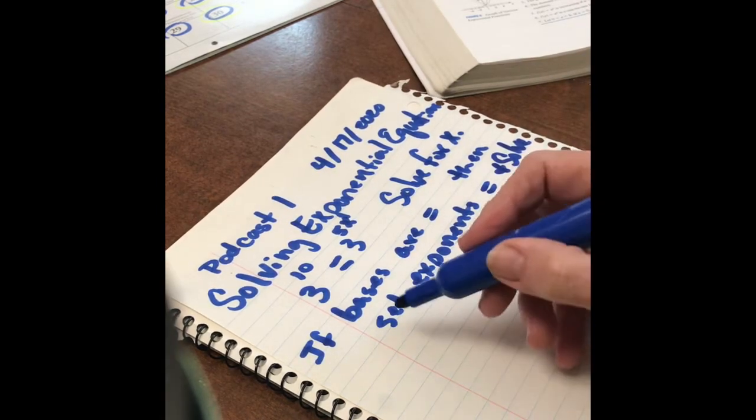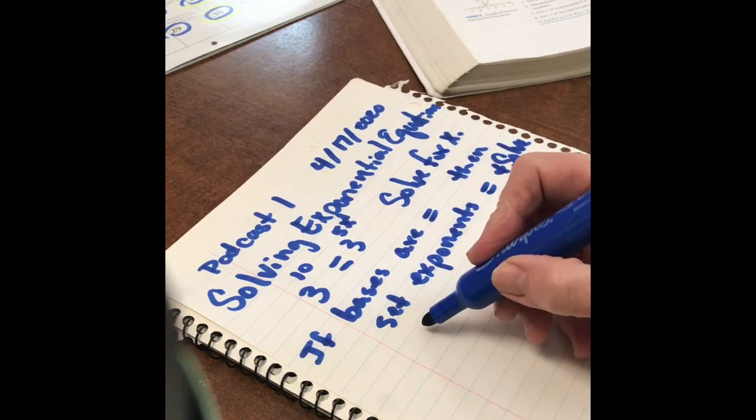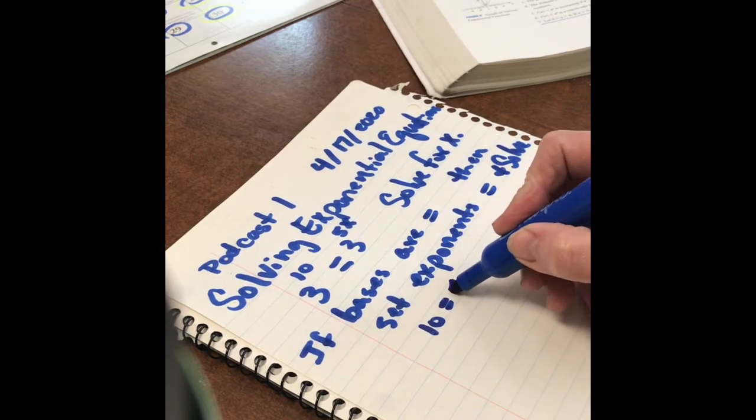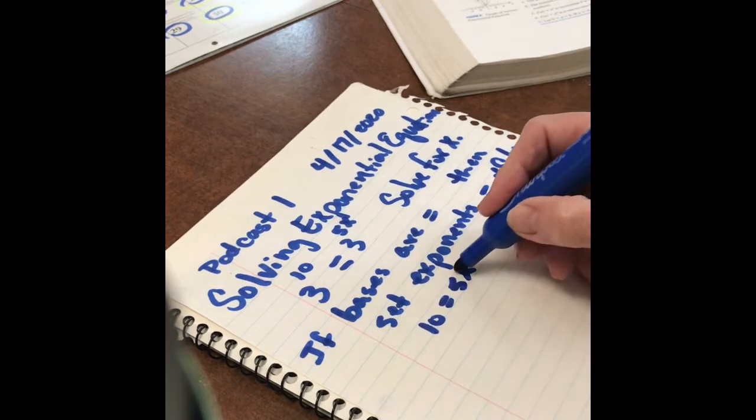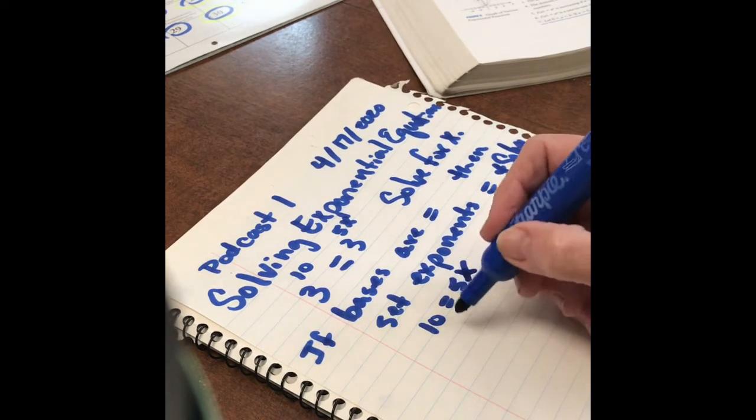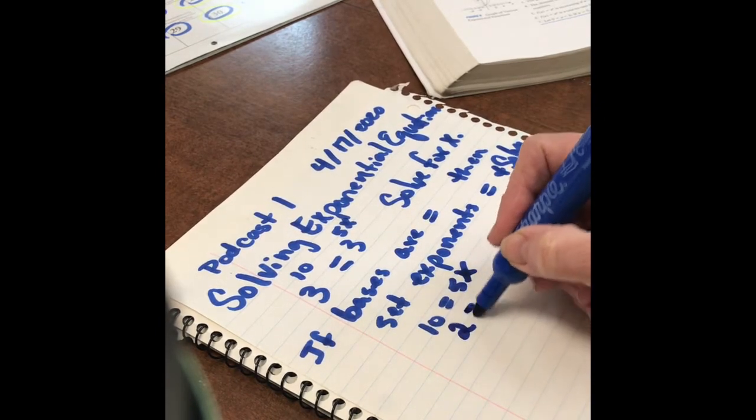Since our bases are equal, we would say 10 equals 5x, and to get x by itself, you would divide both sides by 5, so 2 would equal x.